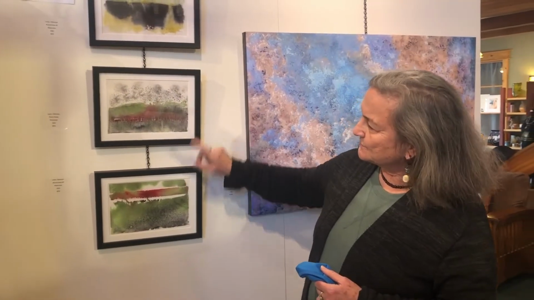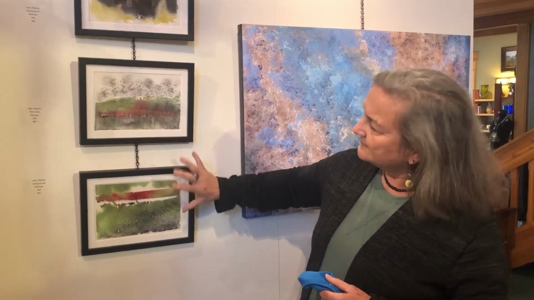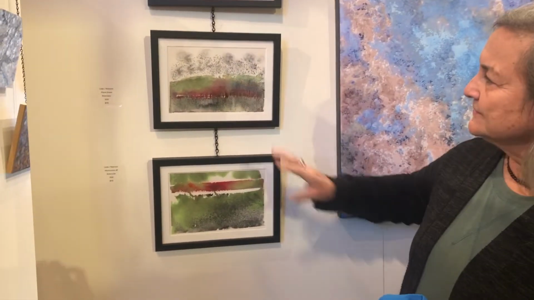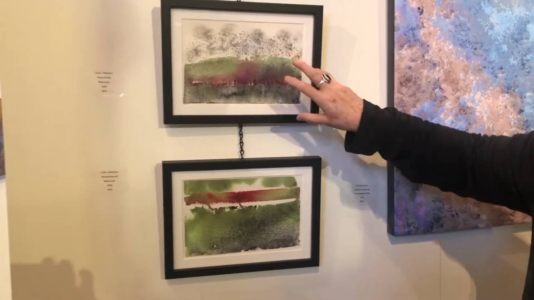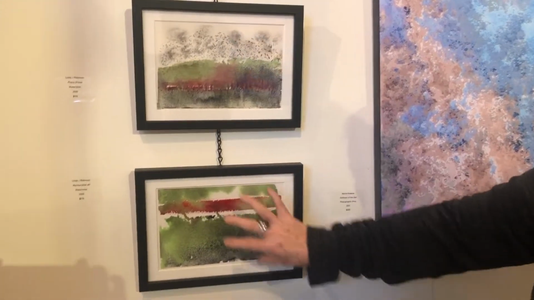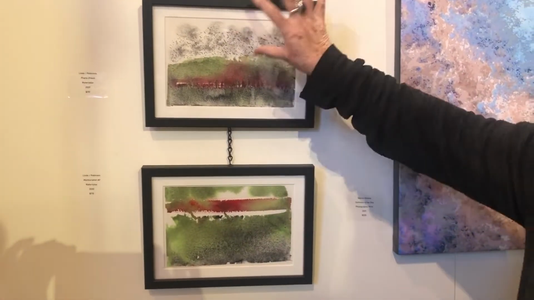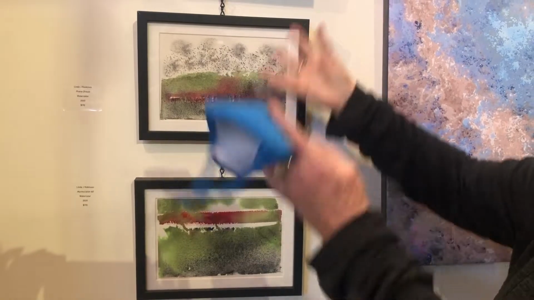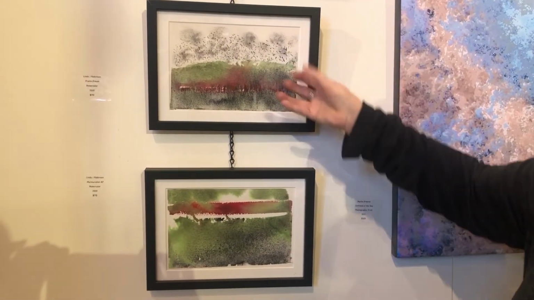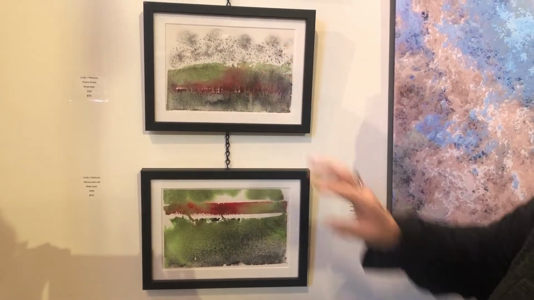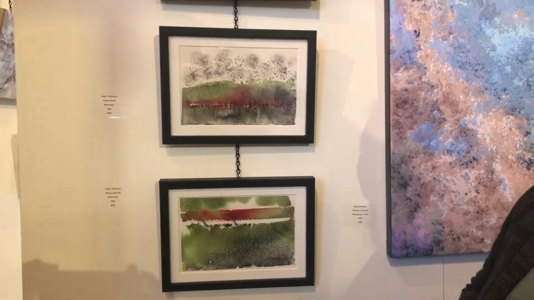And these, I was working with a similar palette on both of these. They were part of a series. And the murmuration, the stillness here, and then the flight of the birds coming out of this lower half. And again, it's all intuitive. I don't know where it's going when I start, but it's a lot of fun. Thank you.